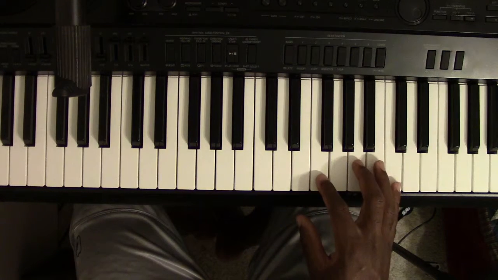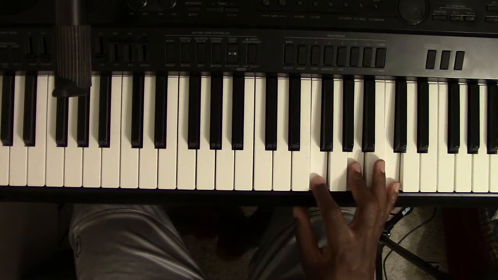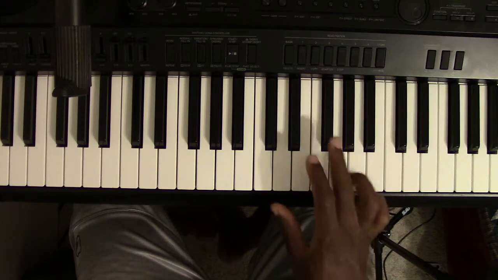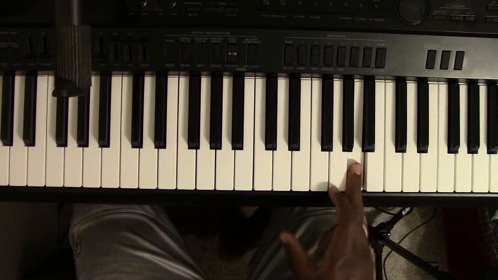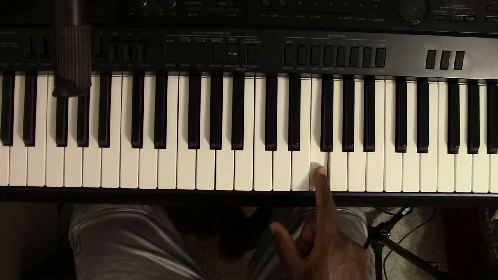Then you move to F. F has a major triad. Because you have 1, 2, 3, 4 half tones between the tonic and the third.